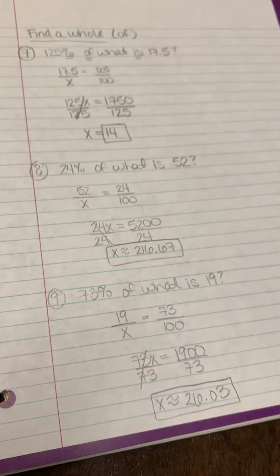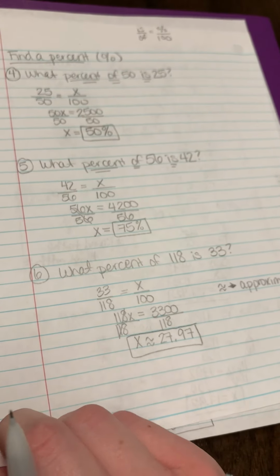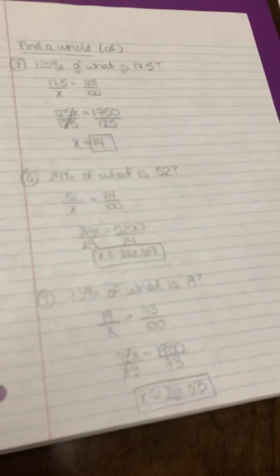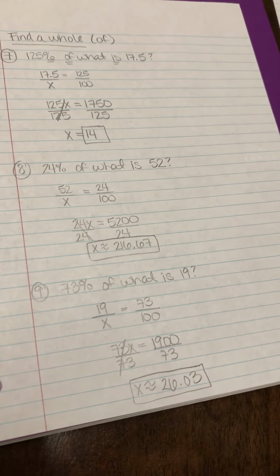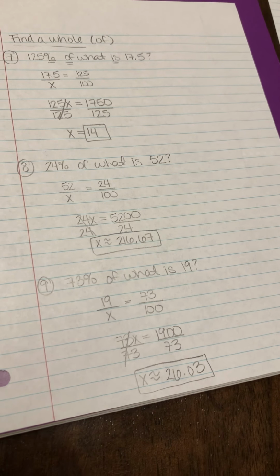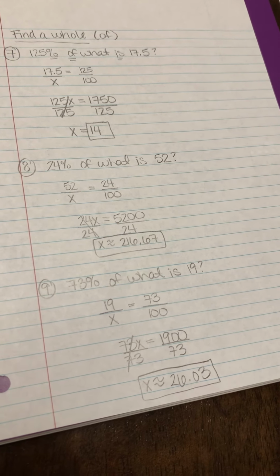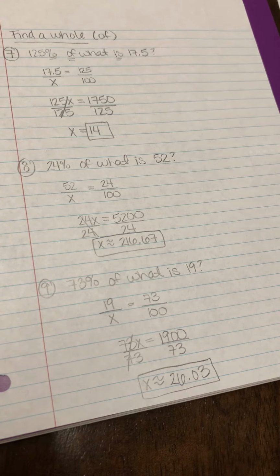Okay, so we've gone through the three parts. You found a part, which is the "is." We've found a percent, and we found a whole. Now, the most common usage of percent is when you have a percent off and when you have a percent of the sale going to tax. So we're going to practice some of those problems now.